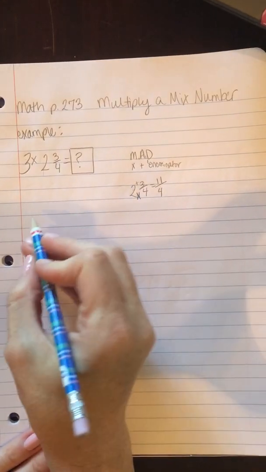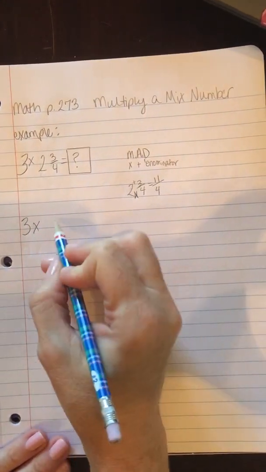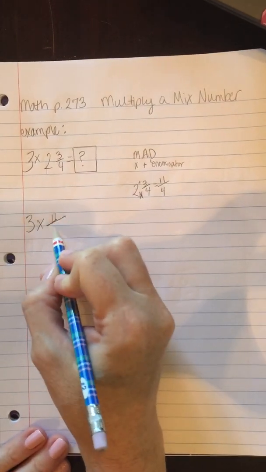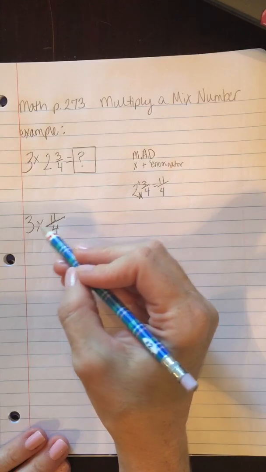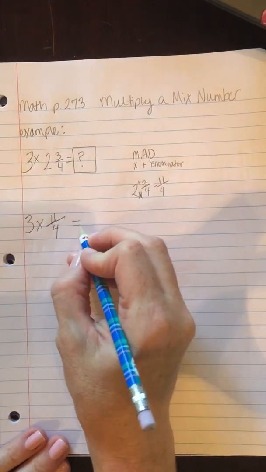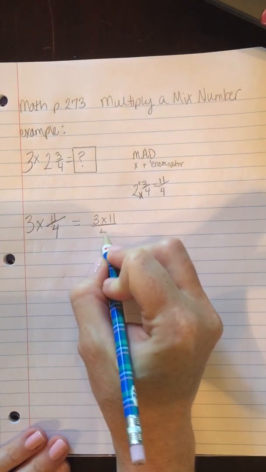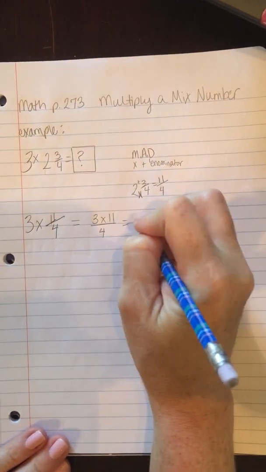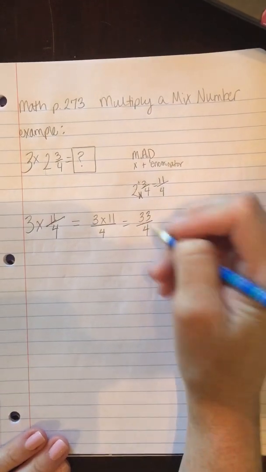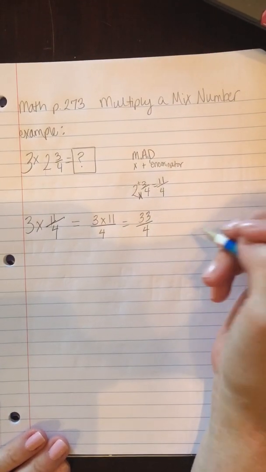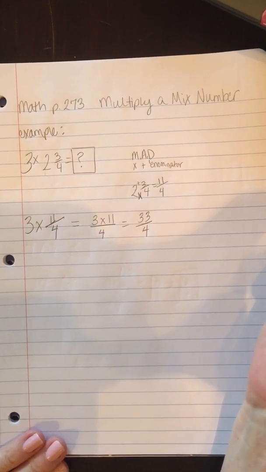So now we're going to bring down on our next step, 3 times 11/4. Whenever you're multiplying a fraction and a whole number, what this turns into being is 3 times 11, and then you put it over 4. So 3 times 11 is 33 over 4. 33/4. Now, it says reduce it in lowest terms. So guess what? You have to reduce again.